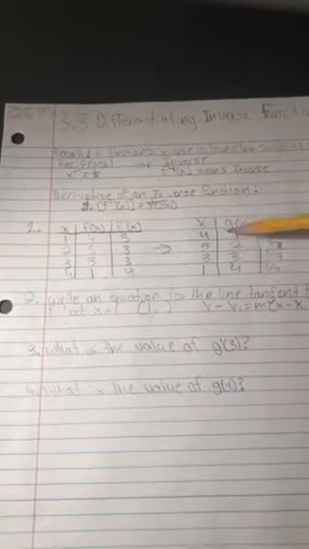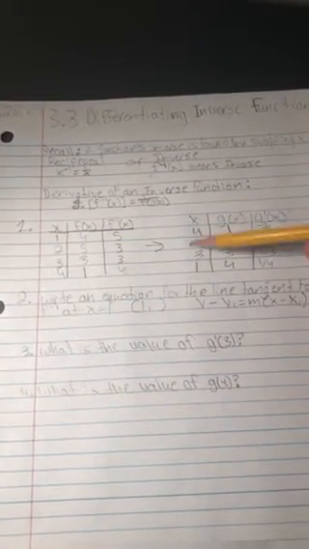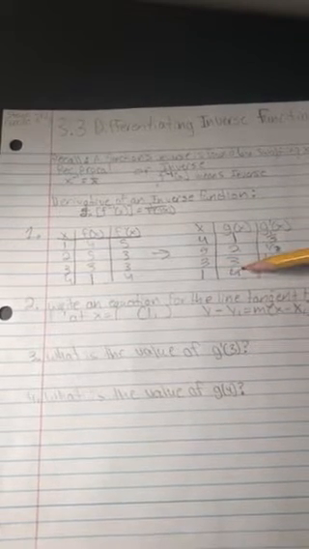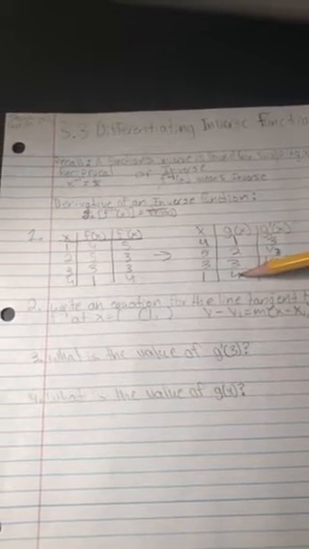Writing the equation for the line tangent to f inverse at x equals 1. So the inverse of f is g. At x equals 1, look at our x values. We find 1. So g would just be 4. So g of 1 is equal to 4.